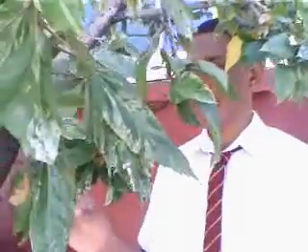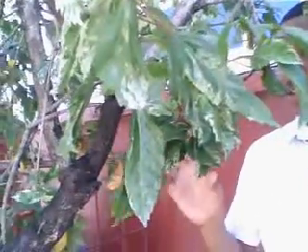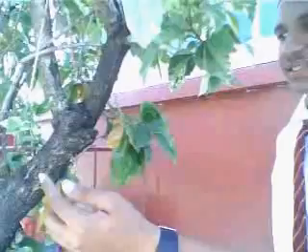Now, the waste products of plants are usually stored around the stem of the plant and form the bark of the plant, as you can see right here. Also, the leaves tend to die due to some waste products in the leaf, and these eventually fall to the ground and decay.